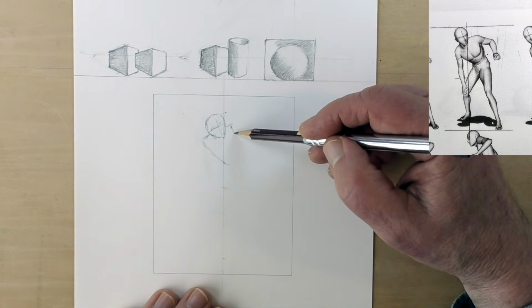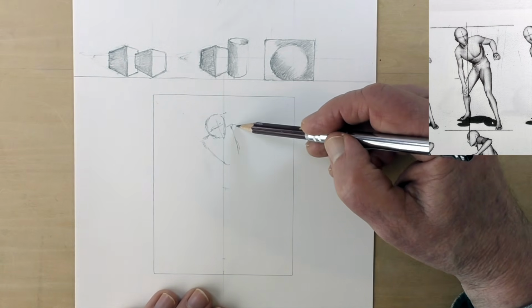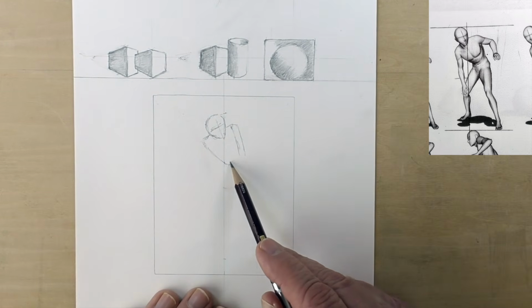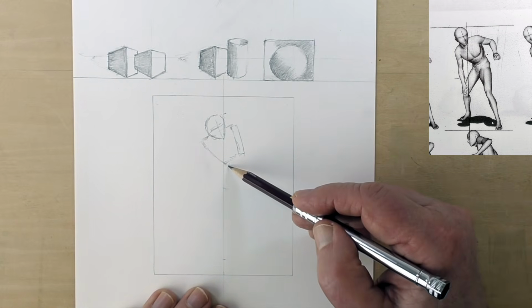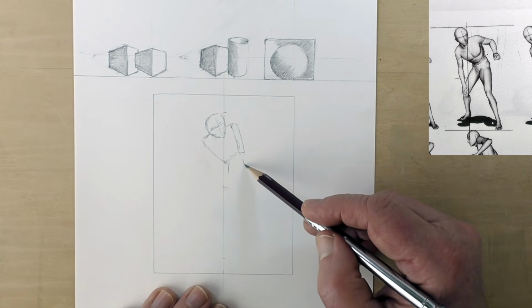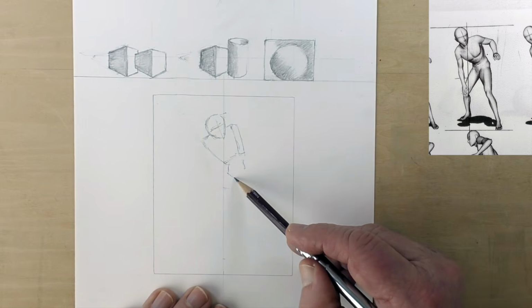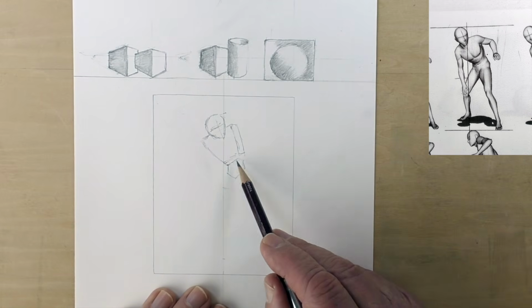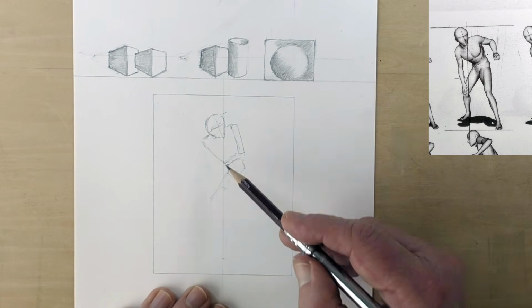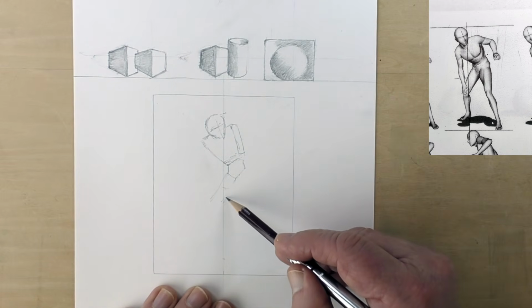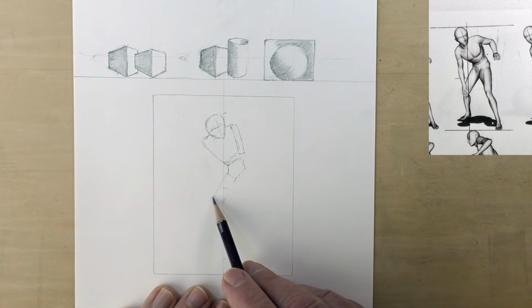Now here we've got a figure. This is from a Japanese all-pose book. I think they're available from Amazon, but you have various dynamic poses which show from very different angles.